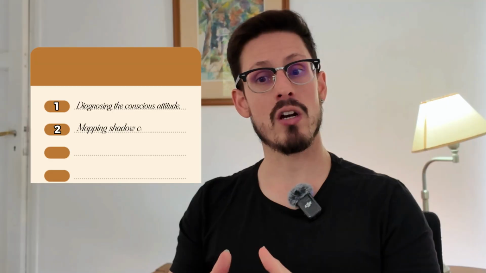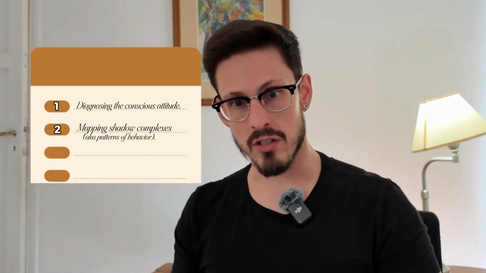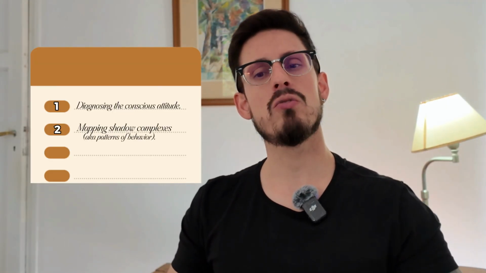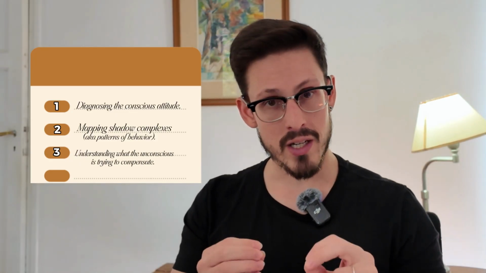So Jungian psychology operates with the basic premise that the psyche is dynamic, and that the relationship between conscious and unconscious is compensatory and complementary. So that said, Carl Jung's method relies on 3 steps. First, diagnosing the conscious attitude. Second, mapping shadow complexes, aka patterns of behavior. And finally, trying to understand what the unconscious is trying to compensate. So let's break this down.